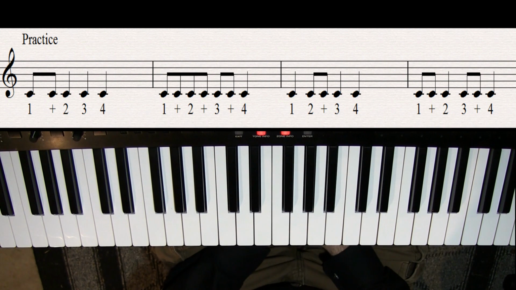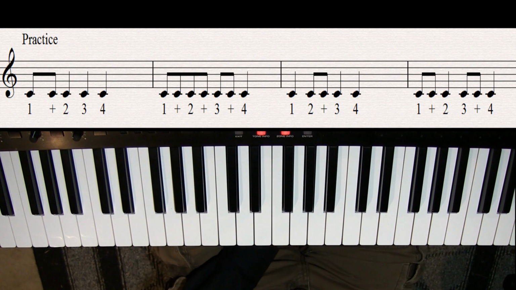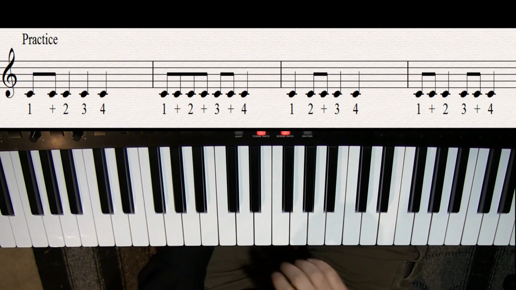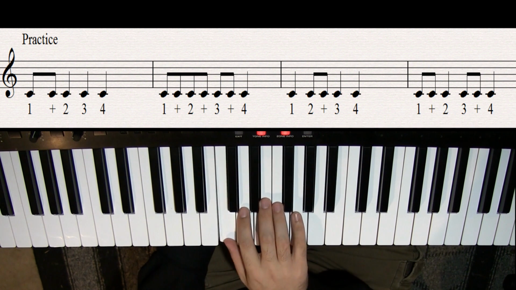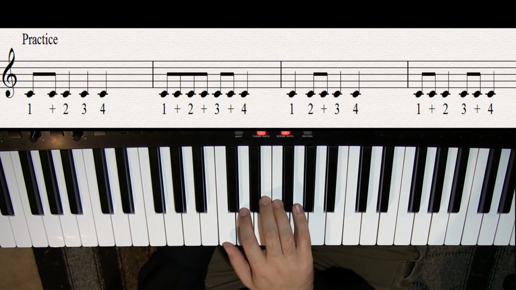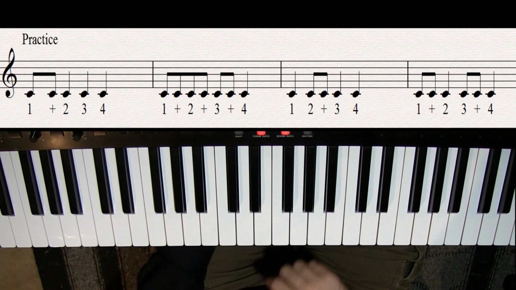So example 2, we have beats 1, 2, and 3 with eighth notes. So we need to break those up into 1 and 2 and 3 and. Now, do we need to break up that last beat because it's a quarter note? Well, no, because that quarter note will take up one entire beat. So here we go. This one we're going to count 1 and 2 and 3 and 4. Once again, 1 and 2 and 3 and 4.